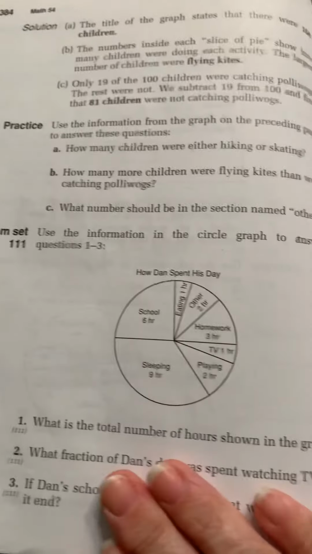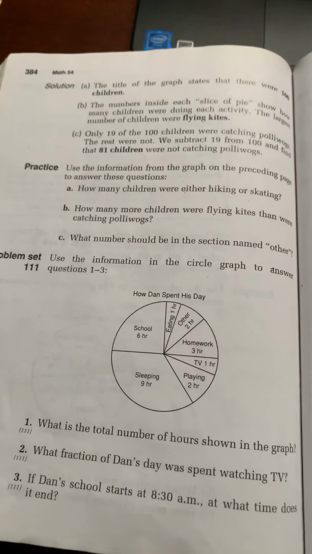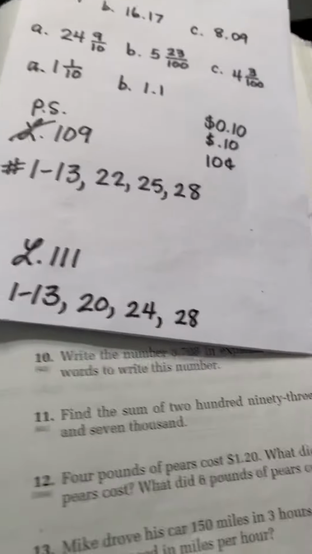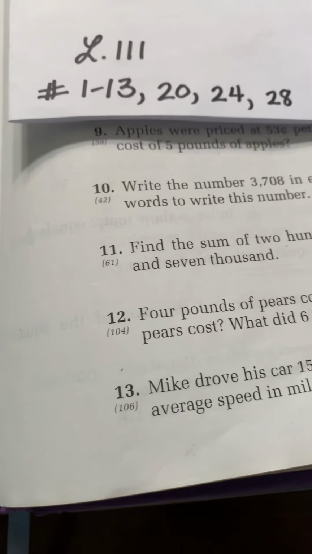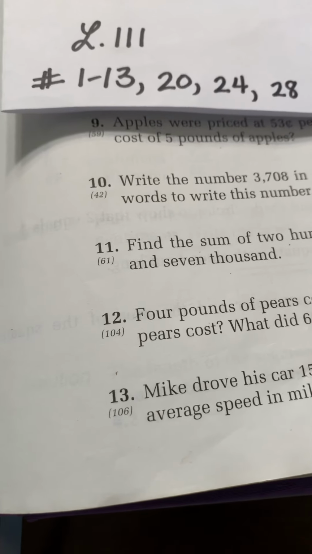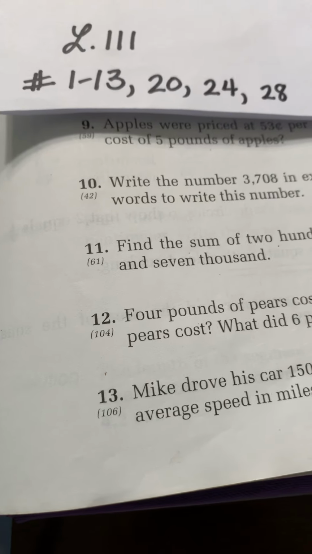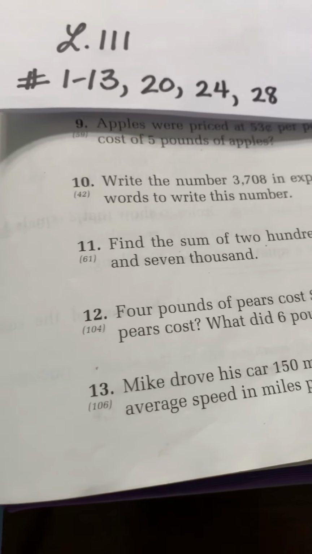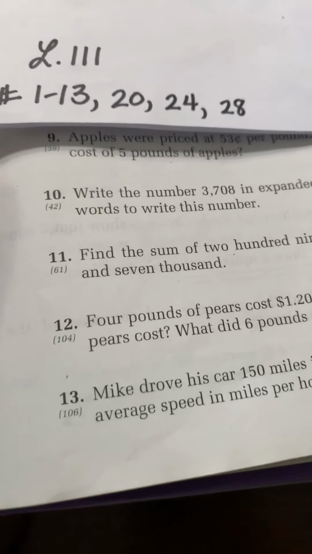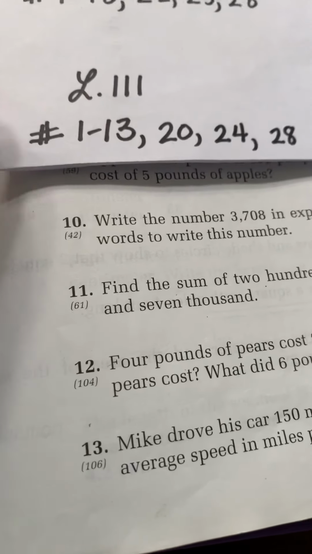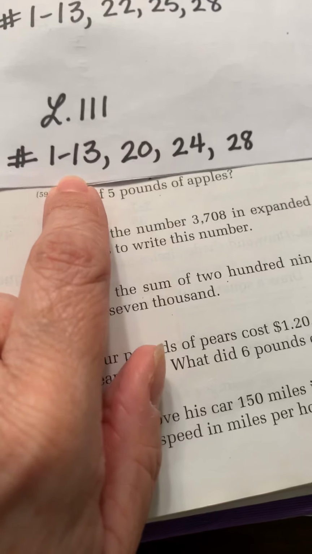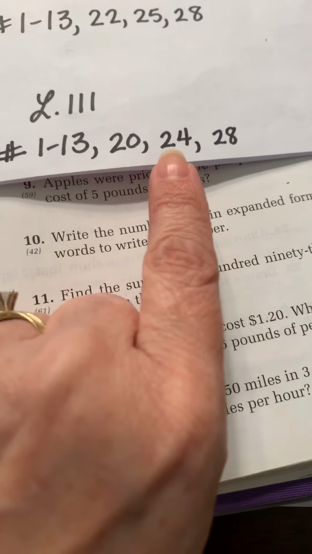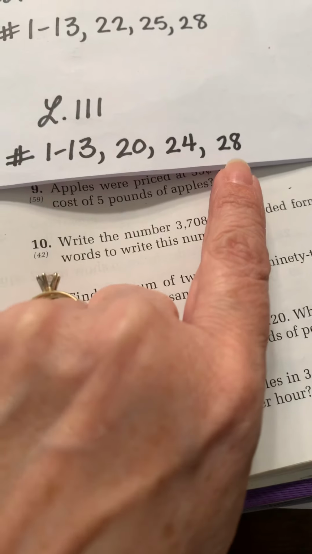So now you're going to work on problem set 111. And these are the problems that you're going to do. So not a whole lot of problems again. Again, I want you to keep working on your essay. So I'm trying to give you kind of a light load in your other subjects. And again, I wrote lesson 111, but it's problem set 111. Do all the word problems, number 1 through 13, and then 20, 24, and 28.